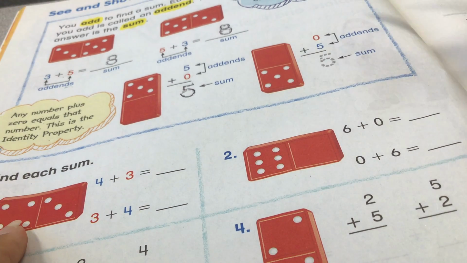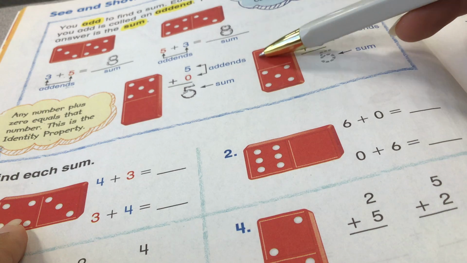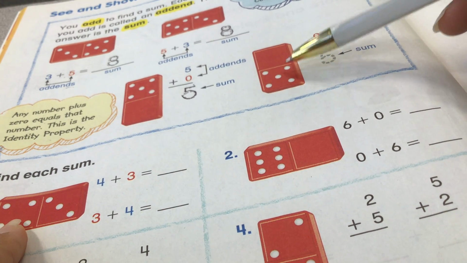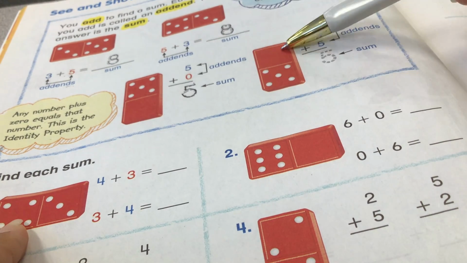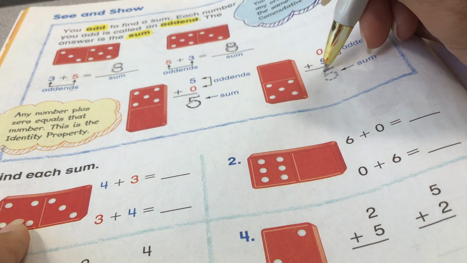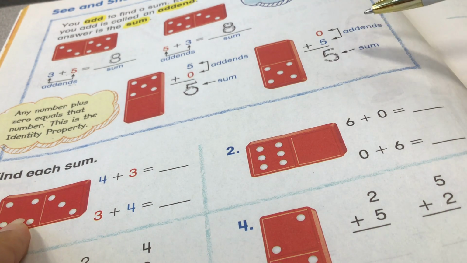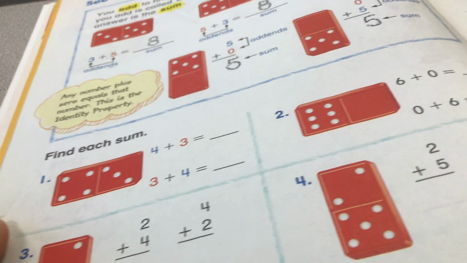If 0 is the first one, it's still the same answer. 0 plus 5, so you have nothing up here, 5 down here. You pretty much just took this domino and flipped it over. It is still 5. And if you add 0 to a number, that answer is still that number. That's called the identity property. Let's practice.